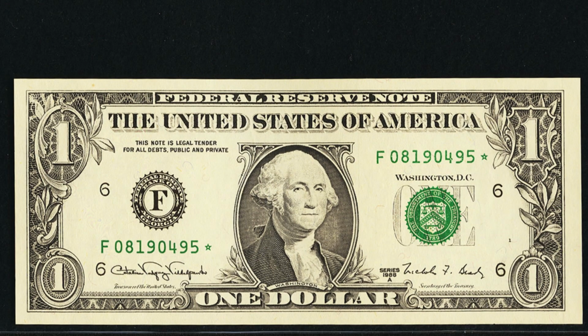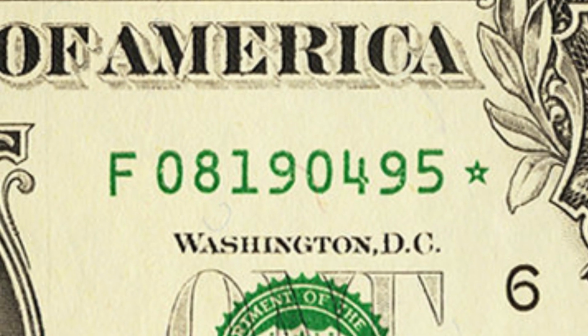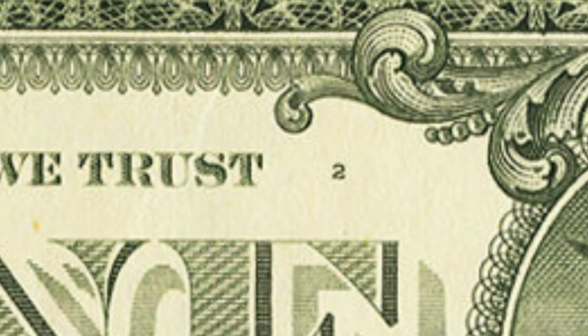Moving on, now this one here, again, another star note example of a 1988. So we got the web note, we got the star note serial number, and this dollar bill here sold for over $2,800. Alright, now check out these other dollar bills that are worth some money.